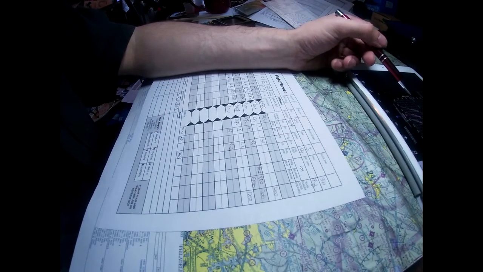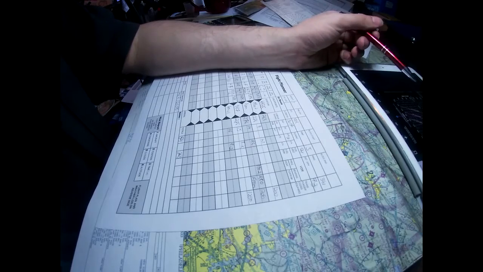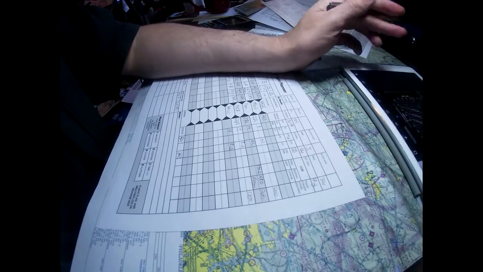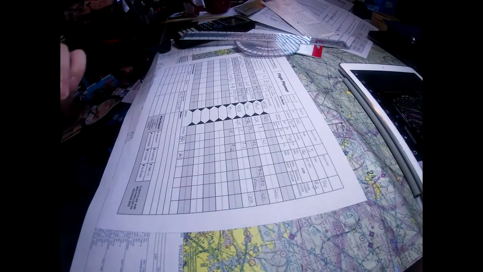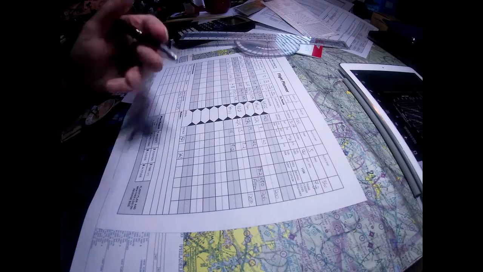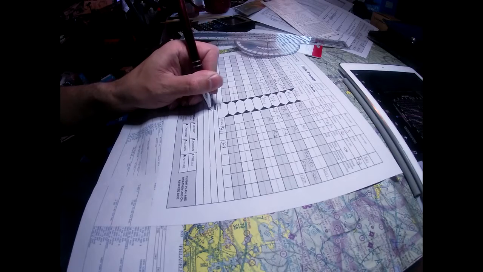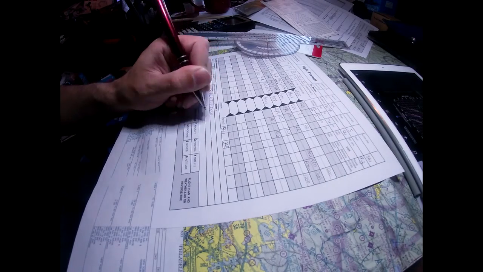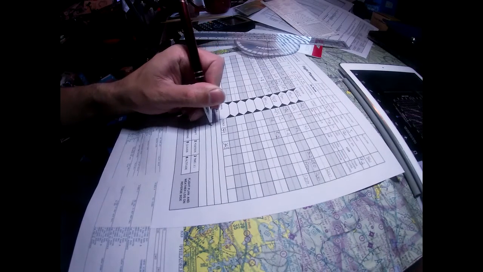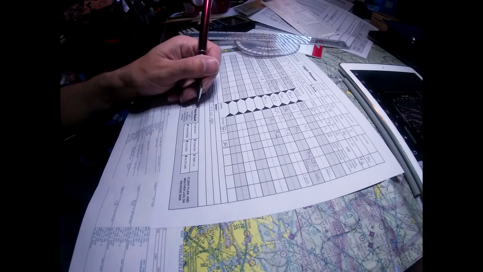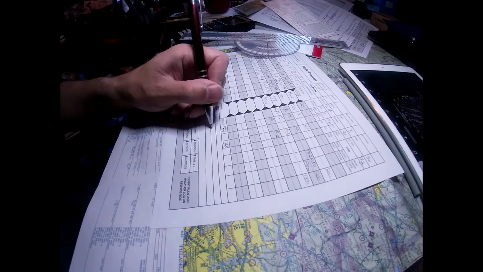I can just leave the RPMs between 2300 and 2400, so 2300 with 100 RPM to get 65% power.